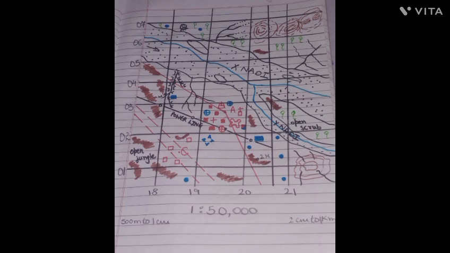Now next, what is the compass direction from settlement A to C? Since it is from settlement A to C, on C we will draw our compass north, east, south and west, and on drawing it we can see that the compass direction is northeast. So you will write that the compass direction from settlement A to settlement C is northeast.